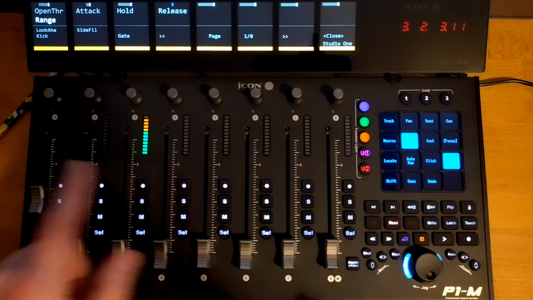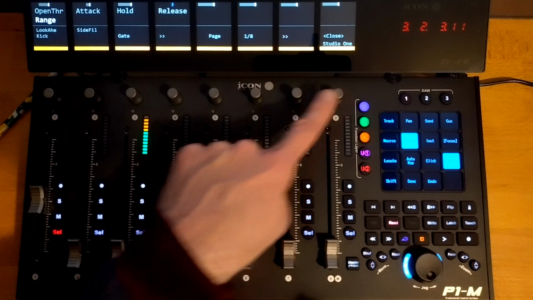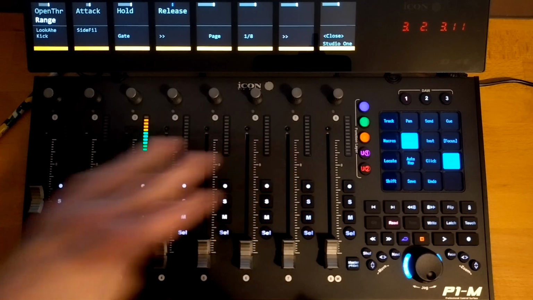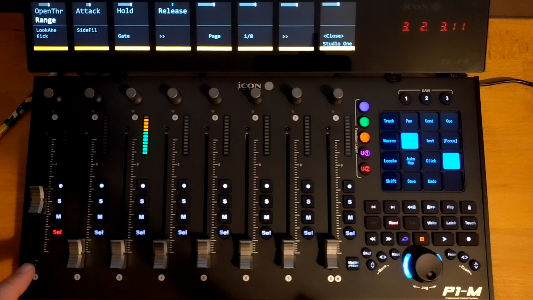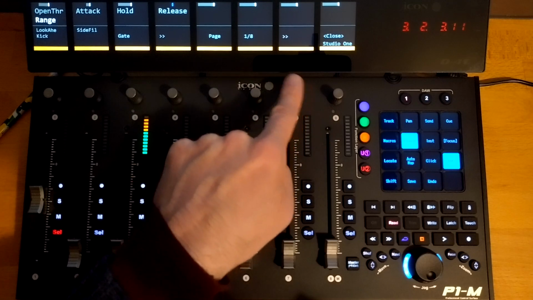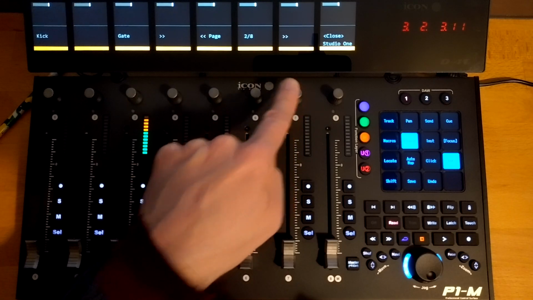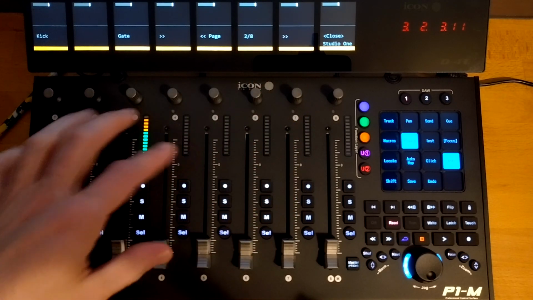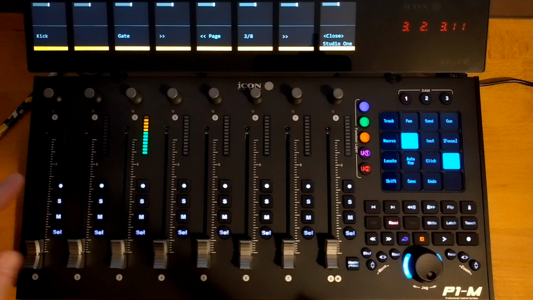So it's possible to map all of the rotary encoders, all of the faders, and all of the select buttons. So that gives you 24 controls. However, you also have 8 pages. So if you step through the page, so I go to the next page now, you'll notice all my mappings disappear because now I'm free to map all of these to other controls on the plugin.